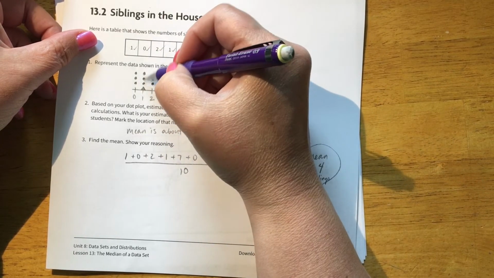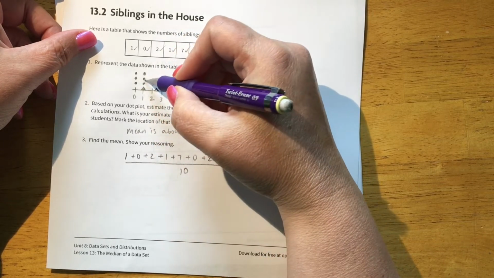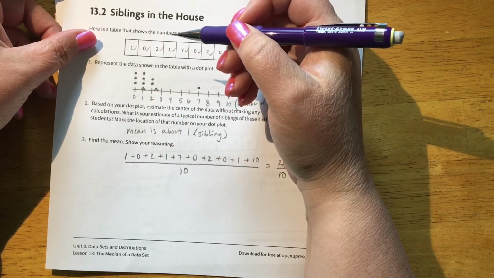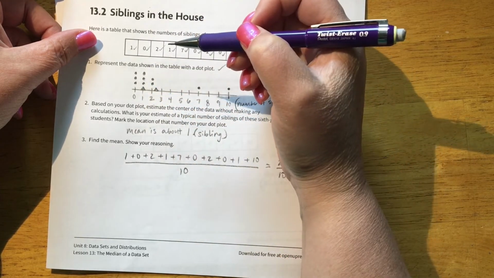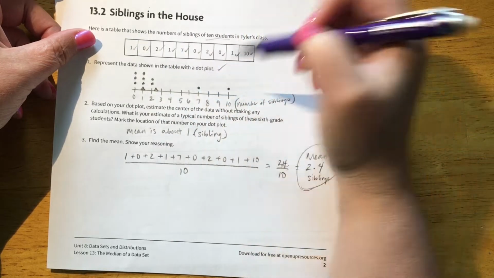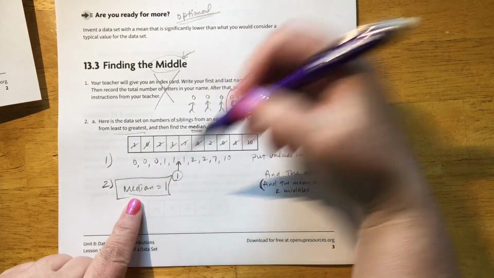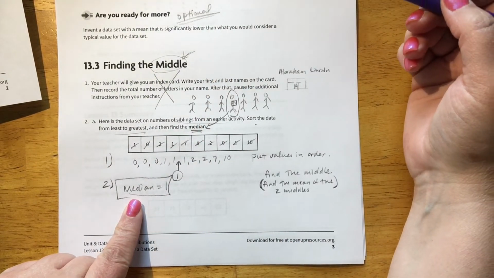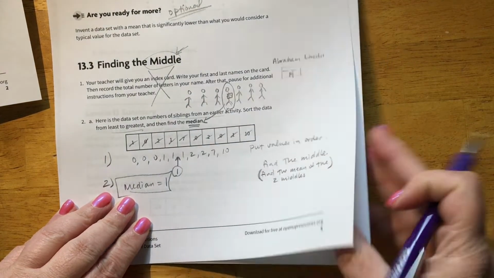And do you see how even on 1 there's a middle dot? Oh my goodness, that really is a middle, isn't it? And if we look at this, there are 1, 2, 3, 4, 5 dots to the right of that, and 1, 2, 3, 4, 5 dots to the left of that. So my goodness, 1 really is the median, the middle of our data set. Okay? Very, very good. Let's do another one of these.